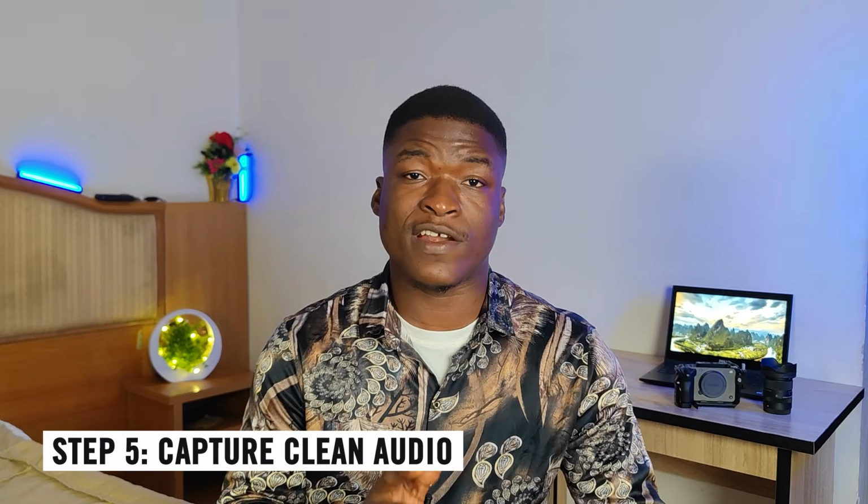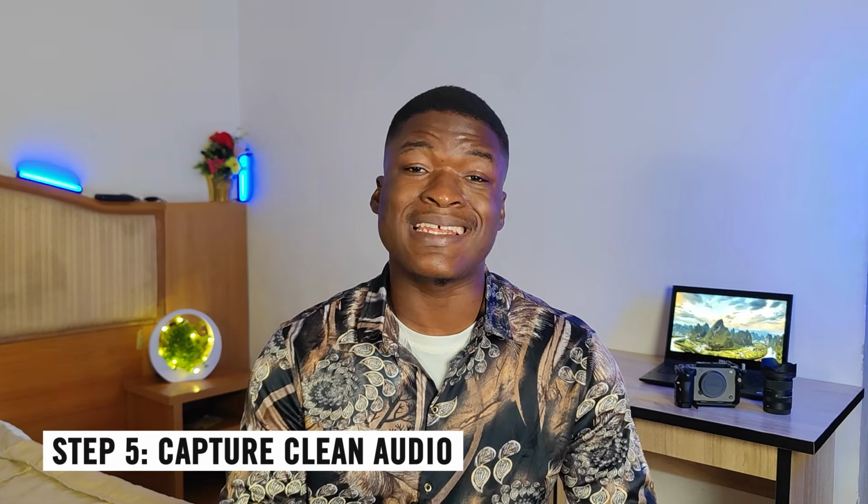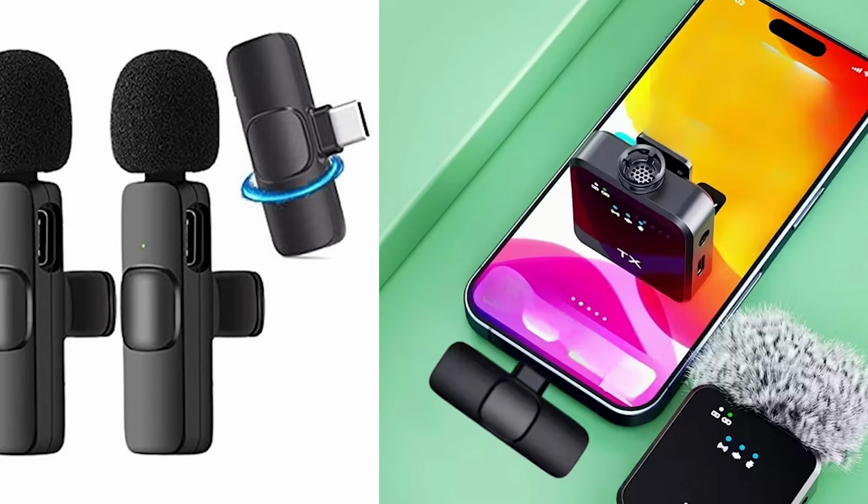Step 5 is very, very important because it is all about clean audio. Your audio is as important as your video. Now, most people tend to use the mic on their phone. I'm not saying it's so bad, but most of the time you find out that the quality is not as good as you want, especially when you are far away from your phone. Most times, a simple Bluetooth mic or lavalier mic can save you a lot of headache and improve your audio quality.